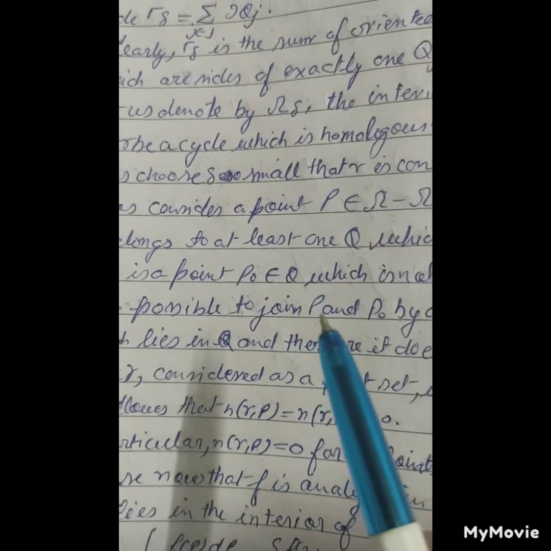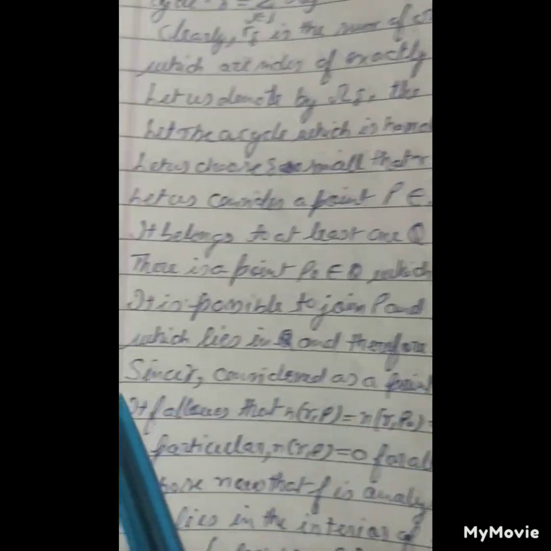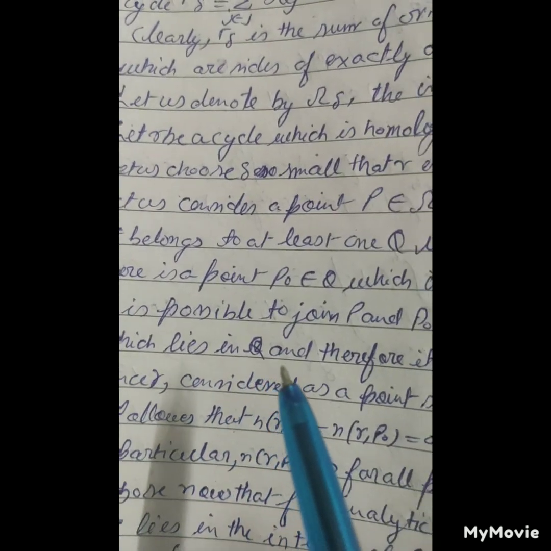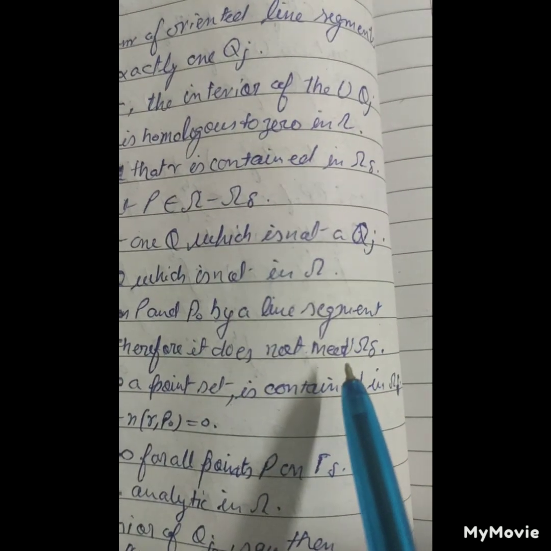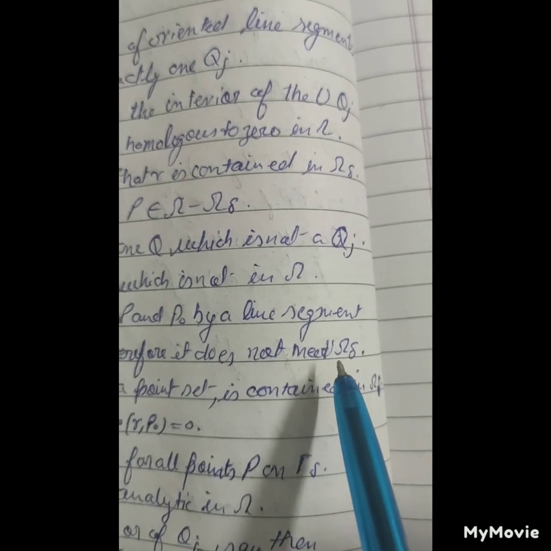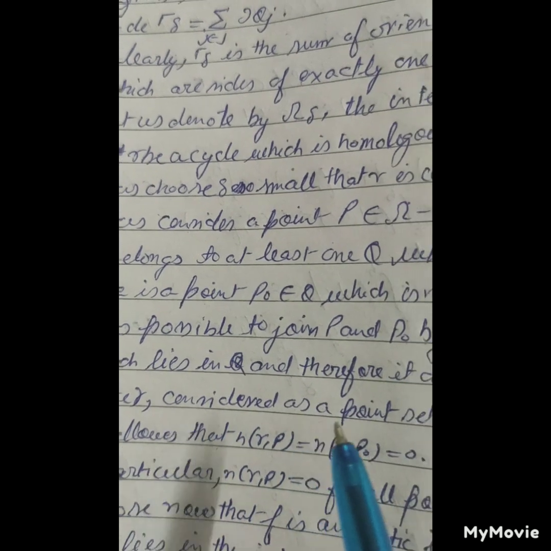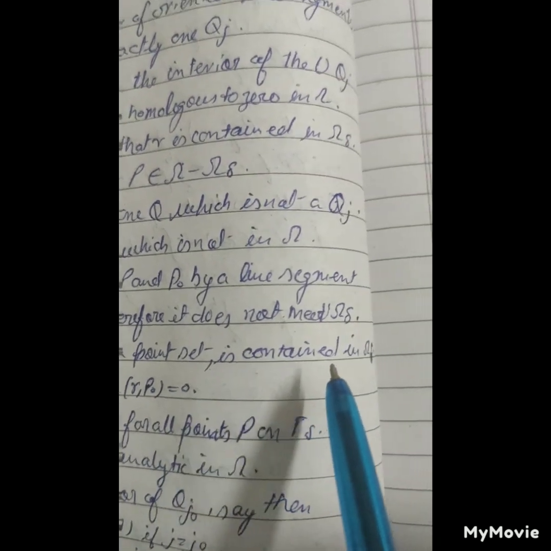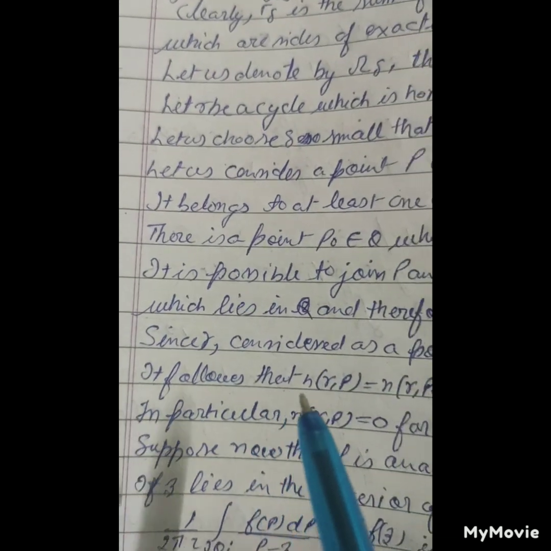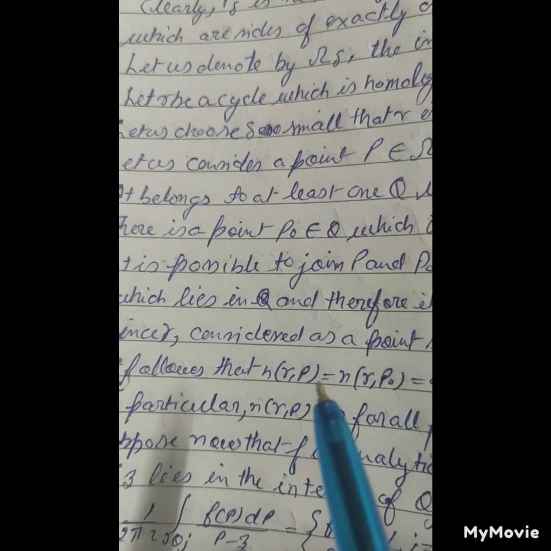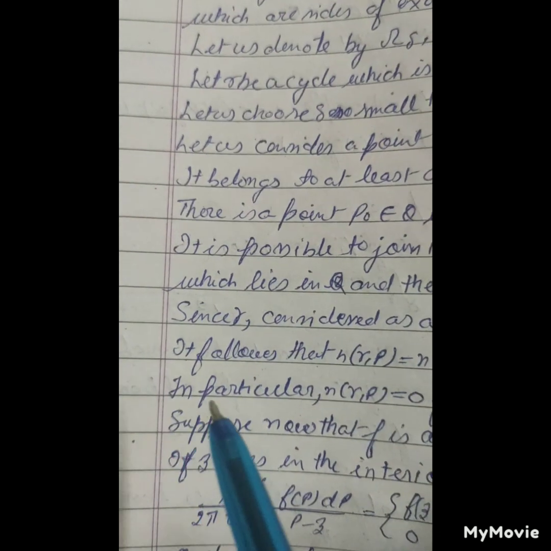Join P and rho_0 by a line segment which lies in Q, and therefore it does not meet omega_delta, since gamma is contained in omega_delta. So it follows that n(gamma, rho) equals n(gamma, rho_0) equals 0.